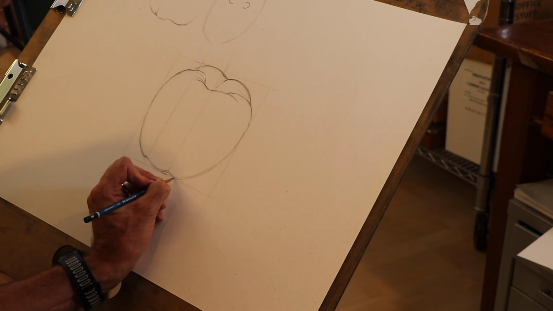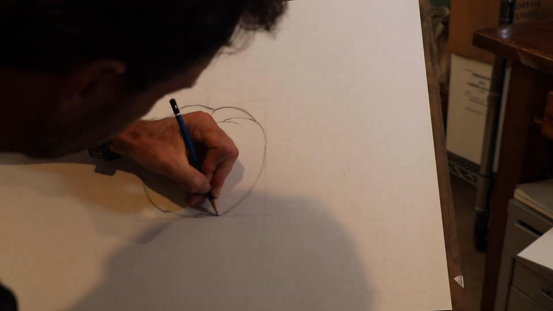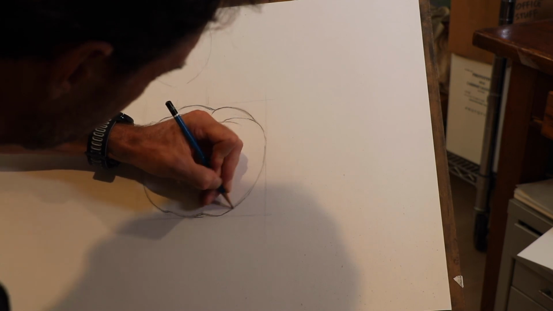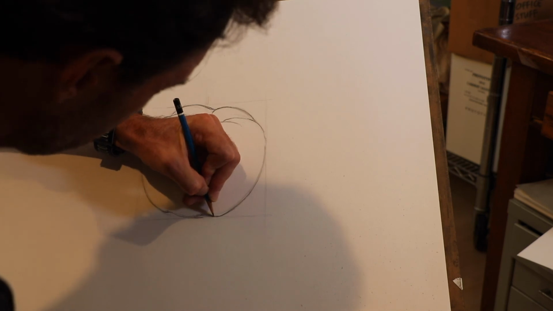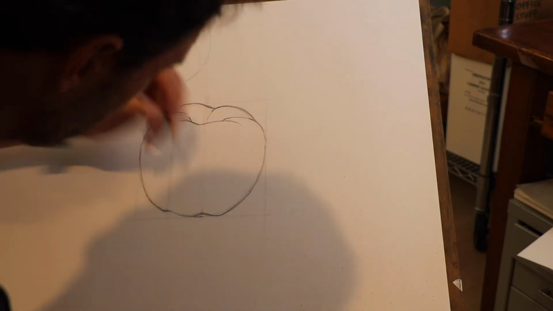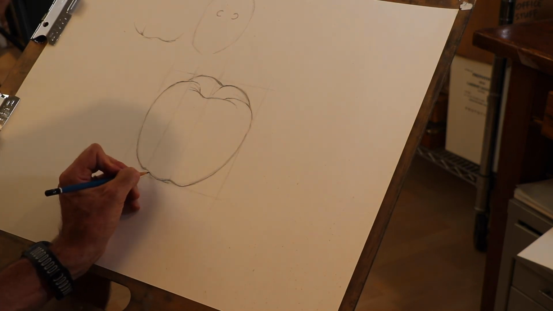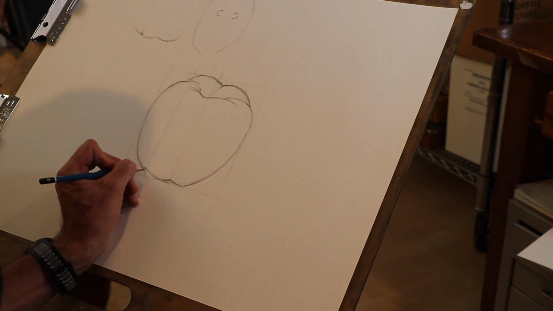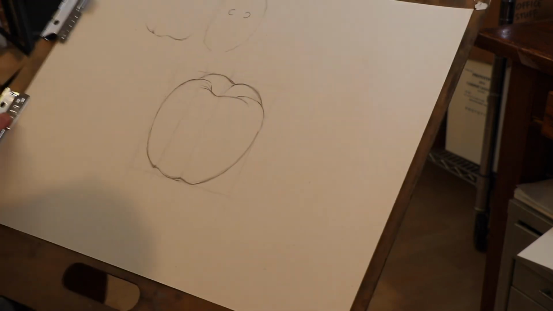This is coming back down, this is the foot on the right. I'm bringing this point down just a little bit lower because it seems like it's up too high to me.